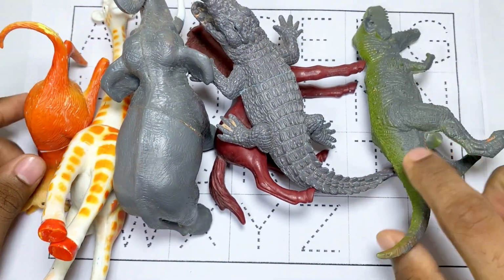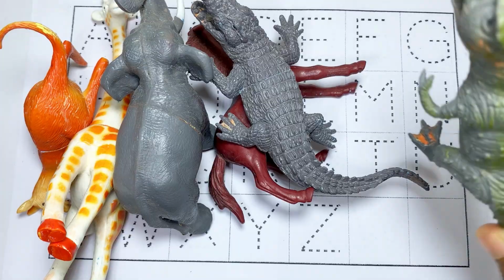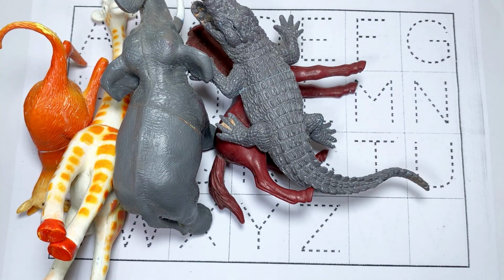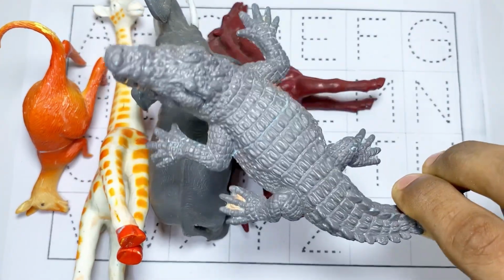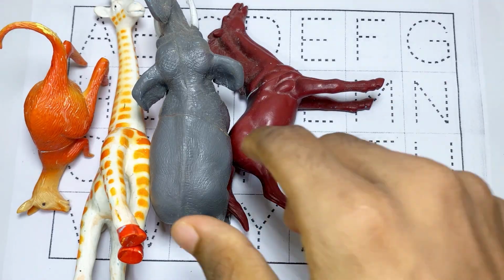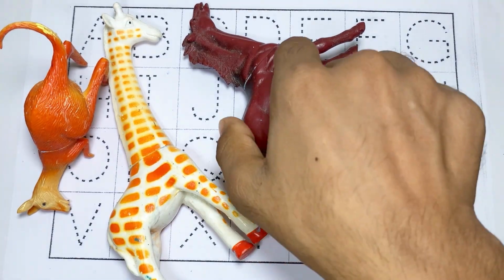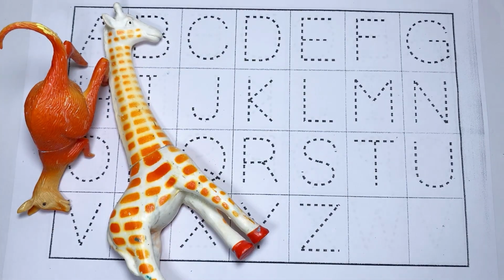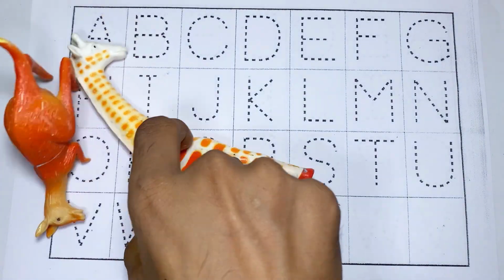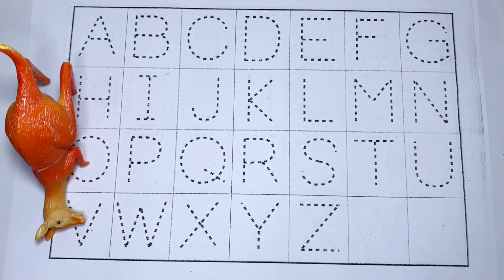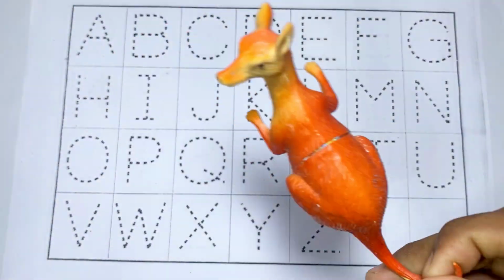Wow, kids, nice animal. Dinosaur, crocodile, elephant, horse, giraffe, kangaroo.